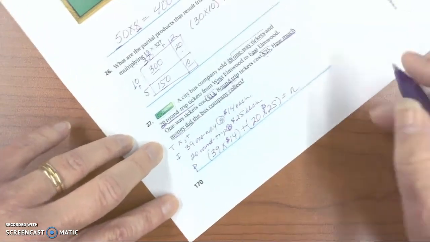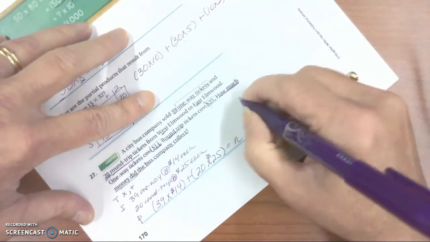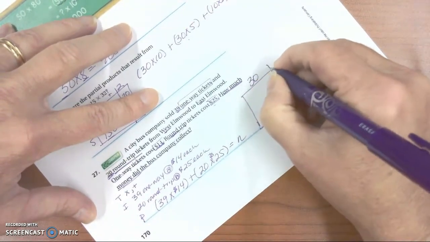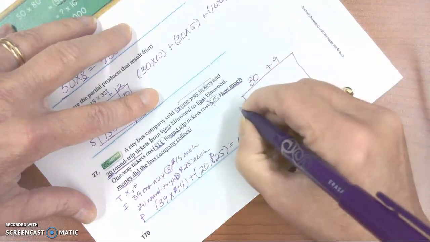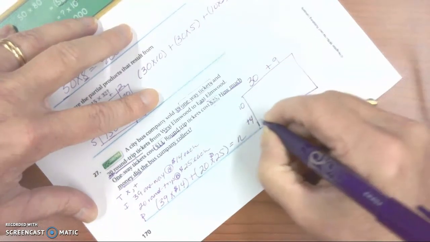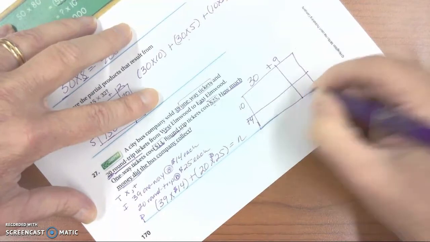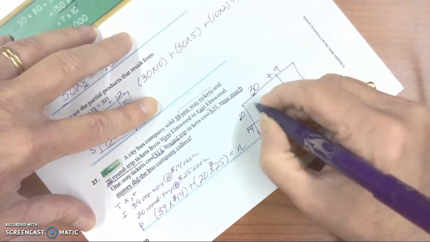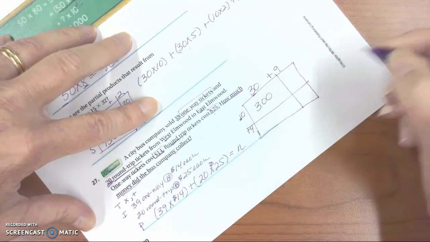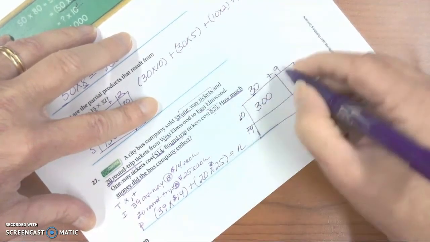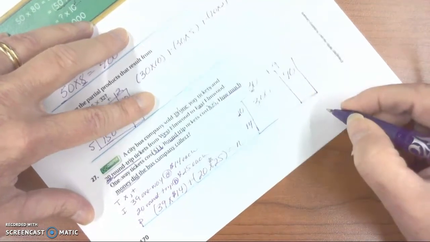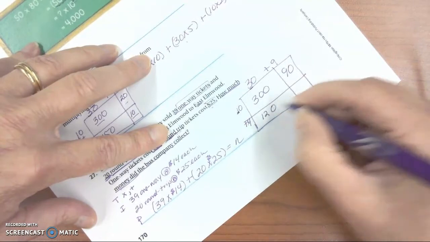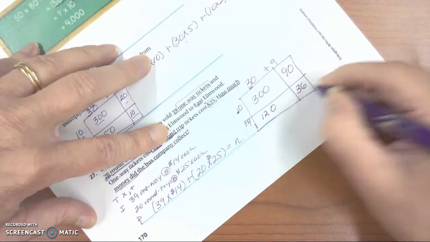So 39 times 14. I'm going to use the area model to solve that. So I have 30 plus 9 and 10 plus 4, so I decompose those numbers. And now find my partial products. 10 times 30, 1 times 3 is 3, and add 2 zeros. 10 times 9 is 90. 4 times 30, 4 times 3 is 12, and add a 0, and 4 times 9 is 36.